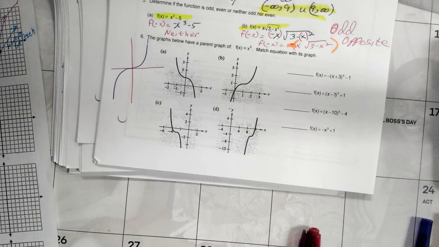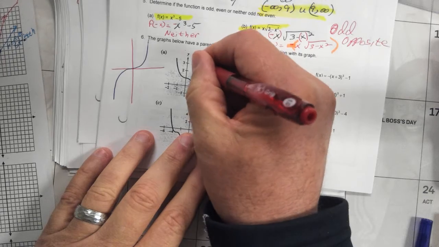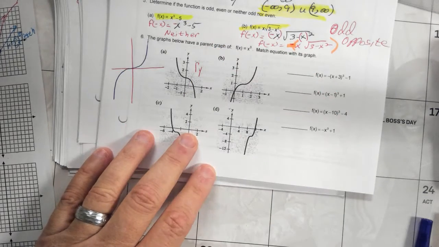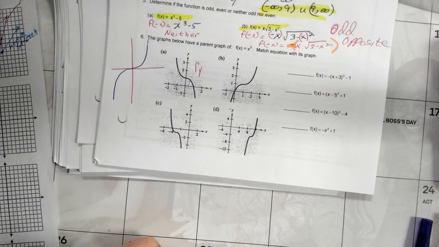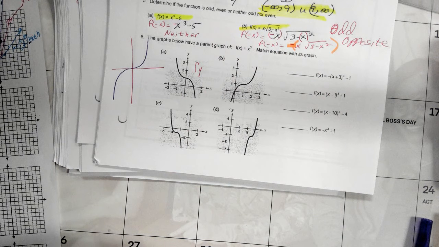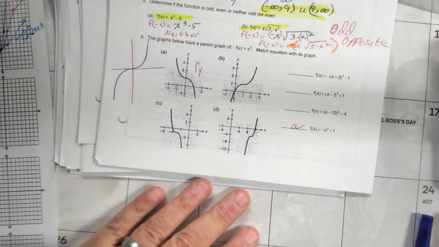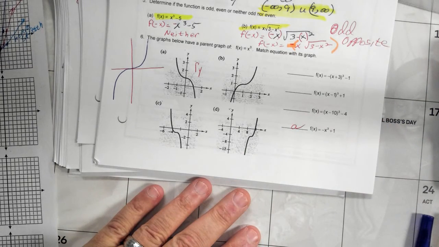It got reflected over the y-axis. And it got shifted up what? 1. So what graph is that? Oh, the last one. So there's A. Done.